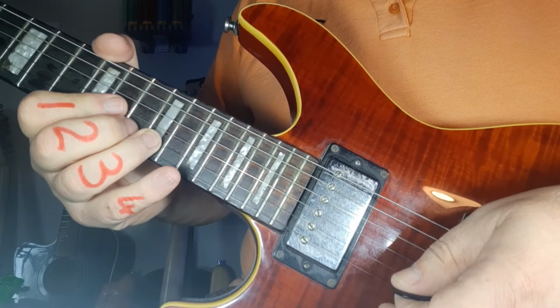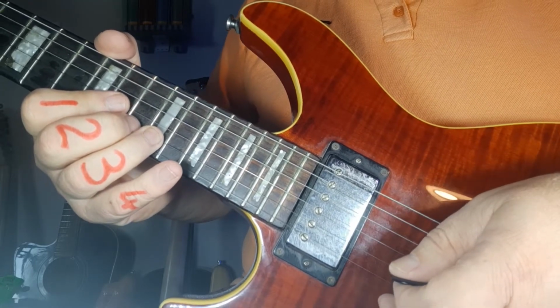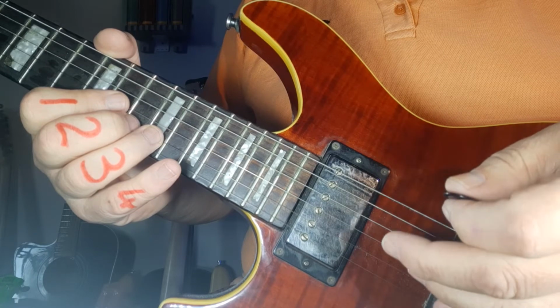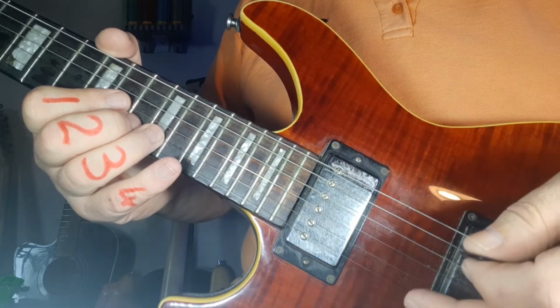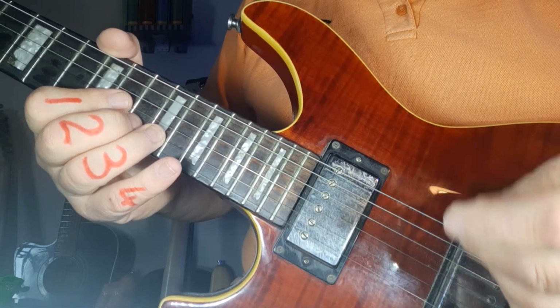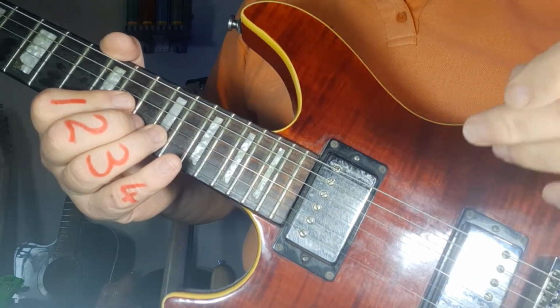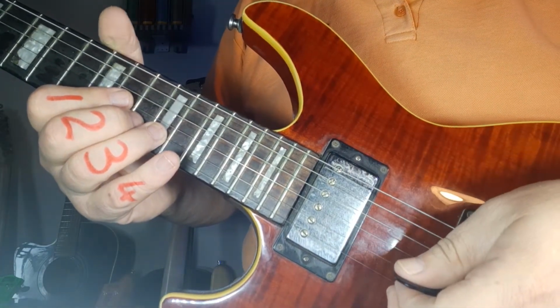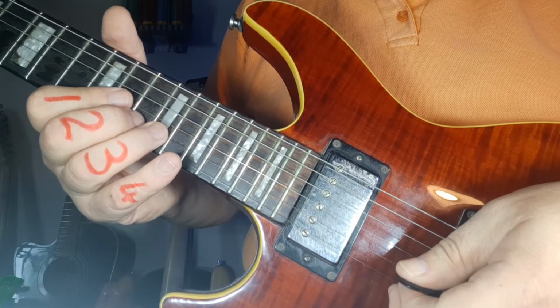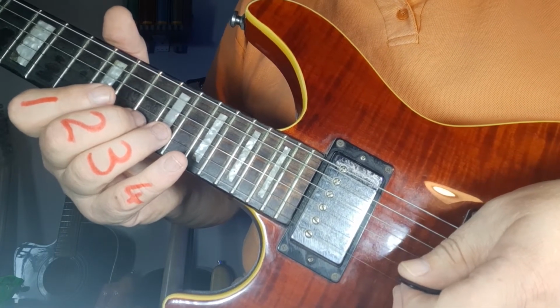You'll notice Gary Moore does a lot of vibrato. So wherever you feel that you'd like to add a bit of vibrato, color it in a bit more, make it a bit more your own uniqueness, please do that. I do not want to hear you play it exactly the same as Gary Moore. I would love to hear how you play Gary Moore's song in your own style.